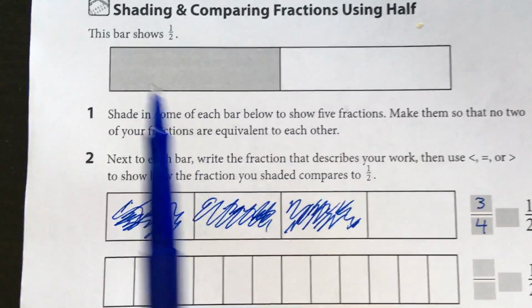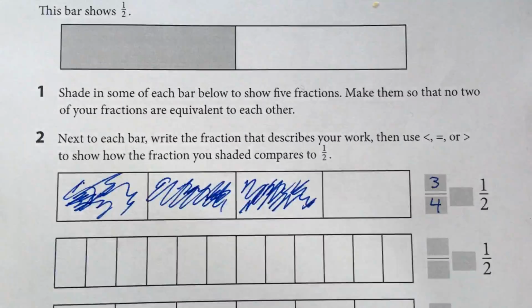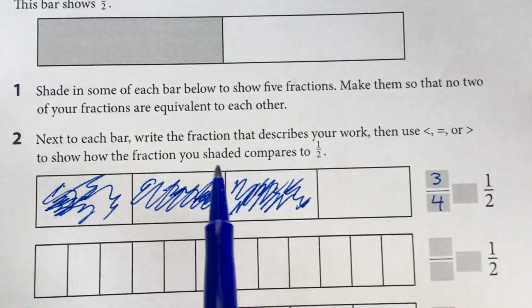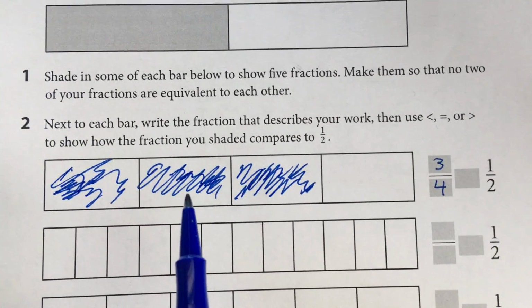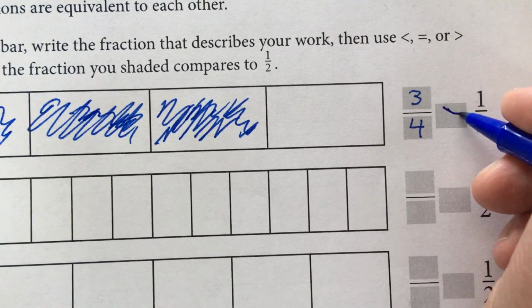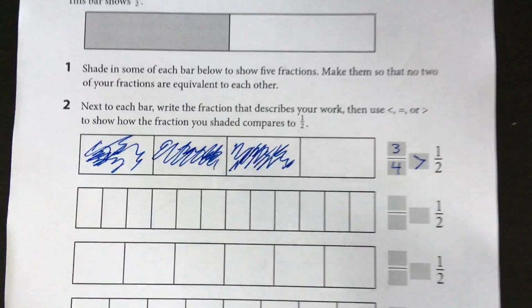Remember, 1/2 is already shaded in for us up here. As I'm looking at this, I'm noticing that because more of this is shaded in than here, 3/4 is bigger than 1/2, which means it's going to be greater than. So I'm going to make sure that I come over here and include my greater than sign.